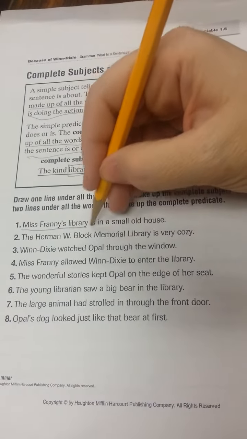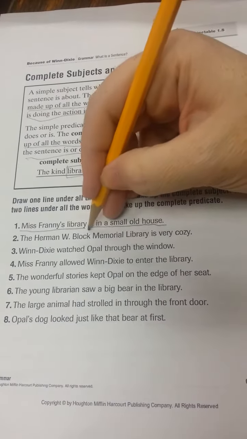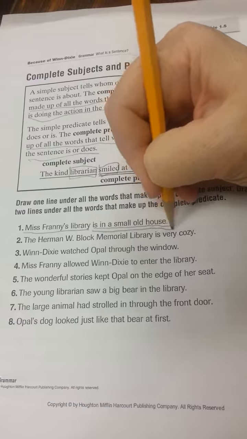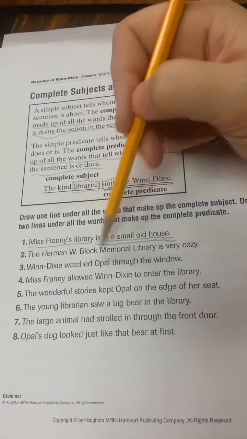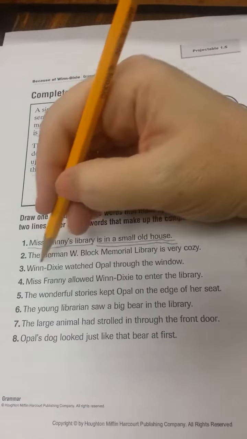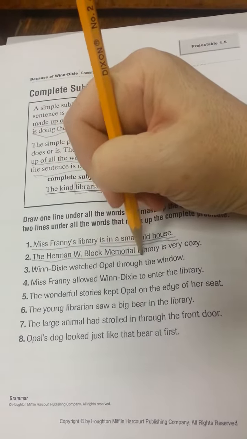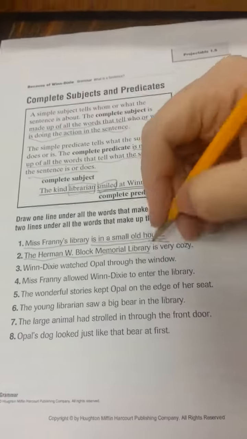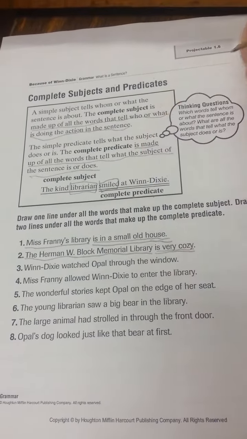Is, that's a being verb, so, is in a small old house. Okay. The Herman W. Block Memorial Library is very cozy. So, again, I'm going to underline this because we're describing the library, and is very cozy.